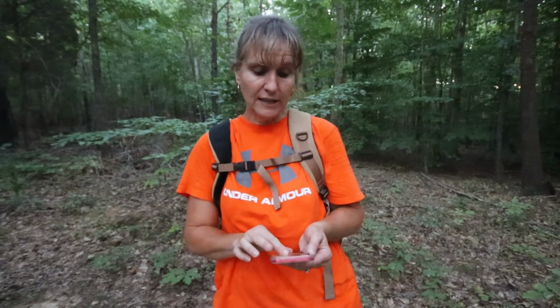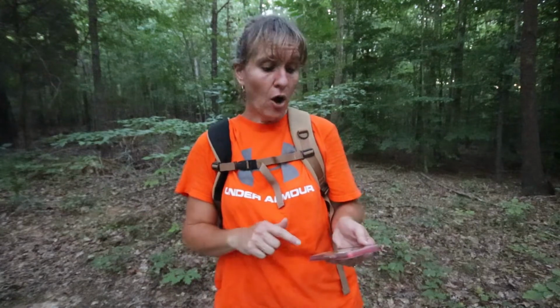Now, when I realized that my phone was going dead after so many hours of tracking, I went ahead and took a good look at the map. I was off property. I was in an area I had never been before, and I was by myself. So I needed to know how to get home, and I did that with HuntStand Pro.